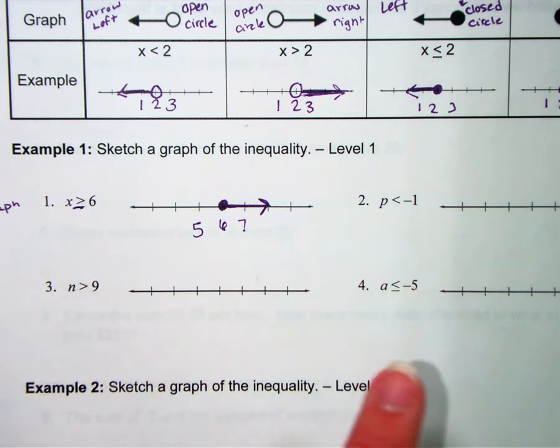So try 2, 3, and 4. So what's going to happen?